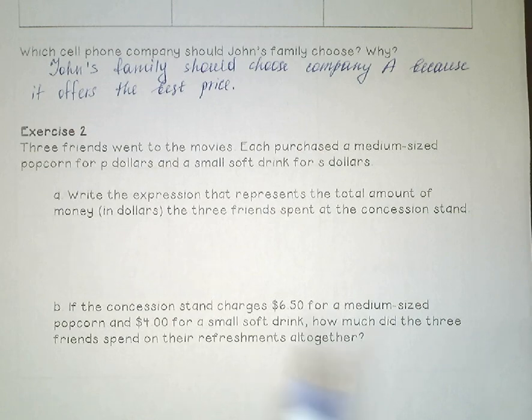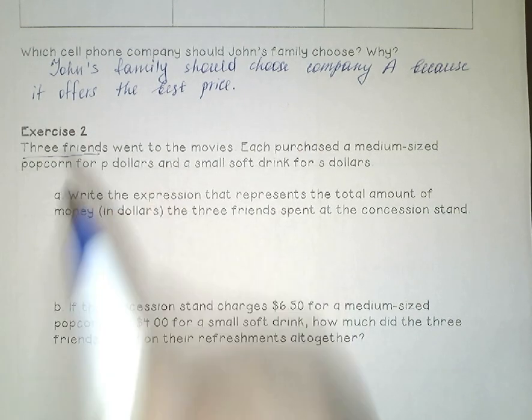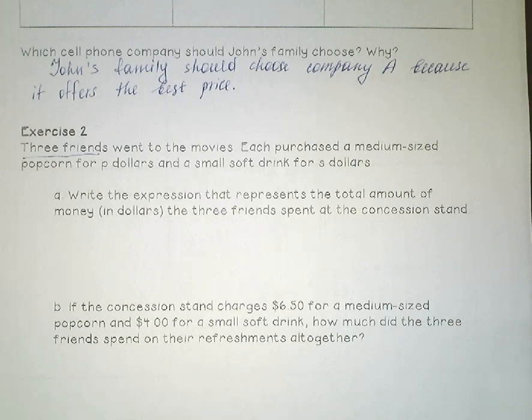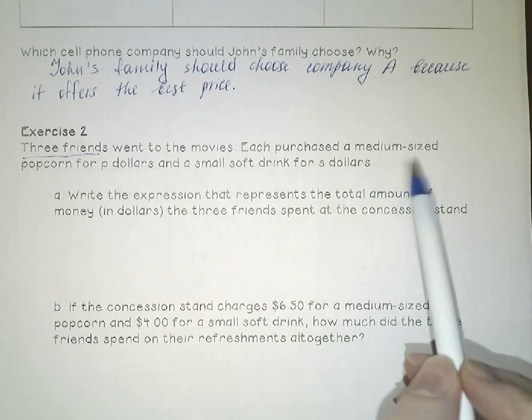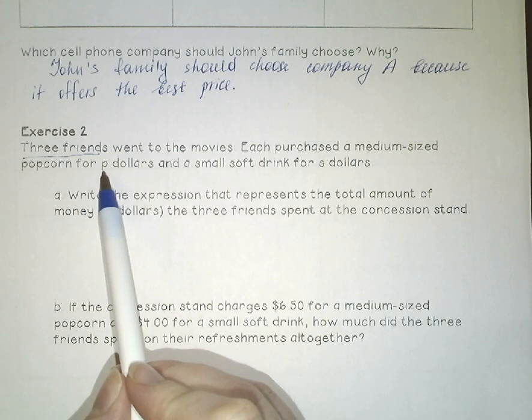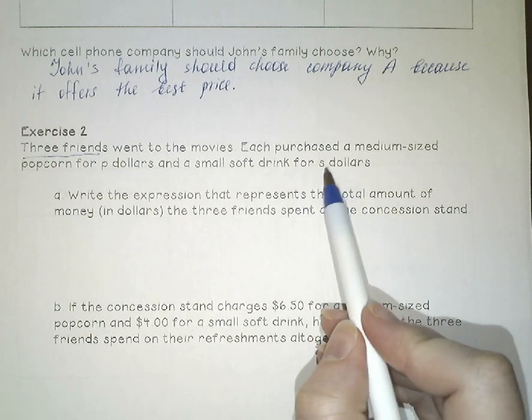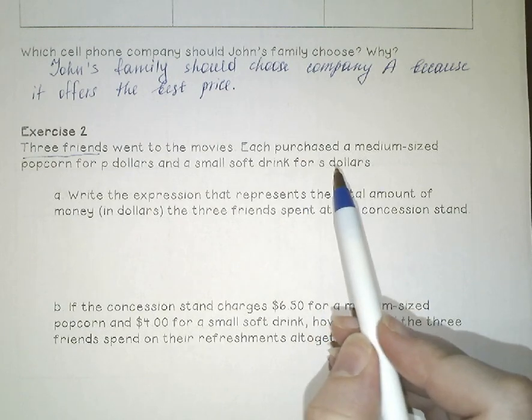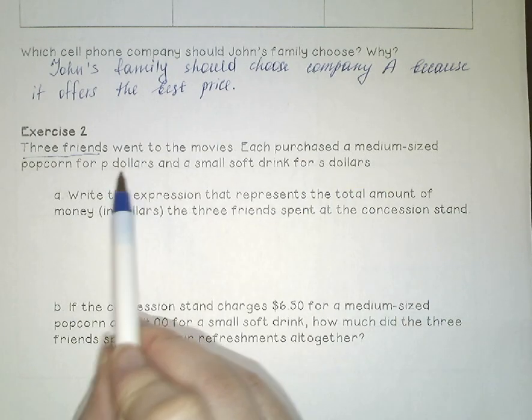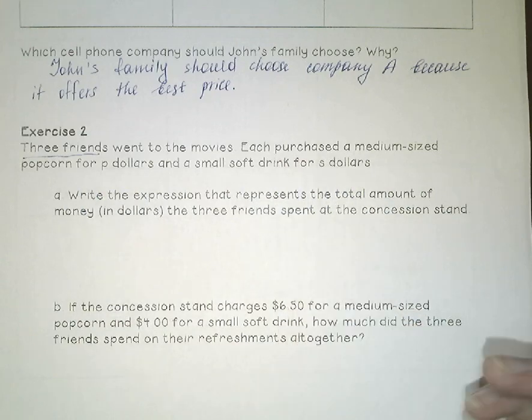Okay, so we will know that three friends went to the movie, right? So we know that there will be three of everything. Each purchased a medium-sized popcorn for P dollars and small soft drink for S dollars. So each of them will have to spend money for popcorn and for soft drink.